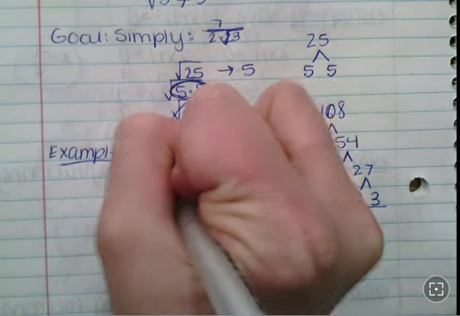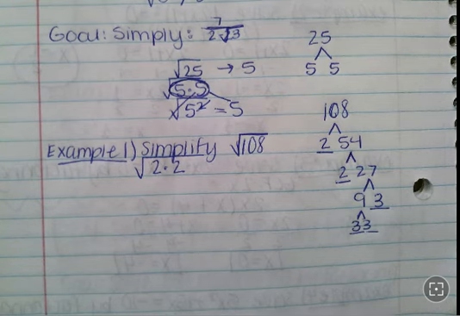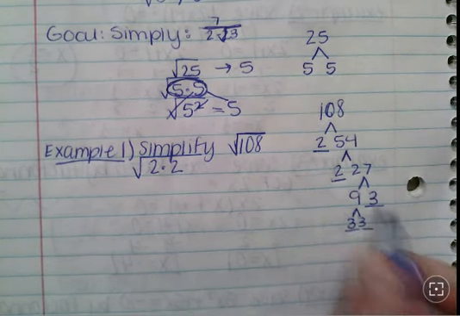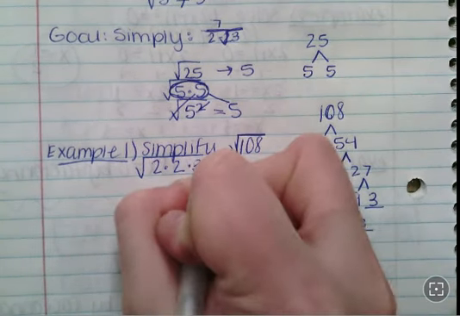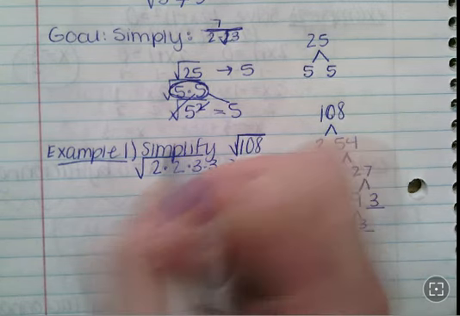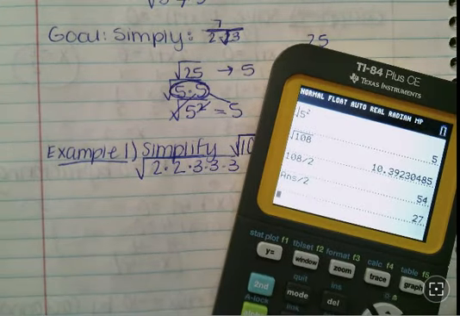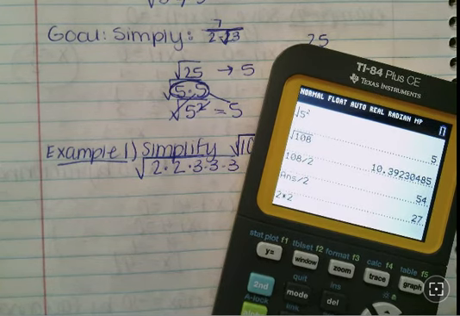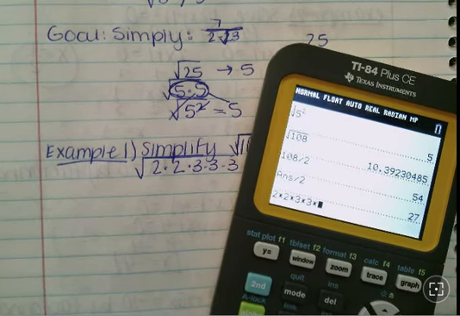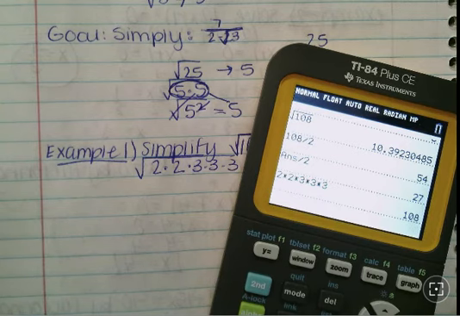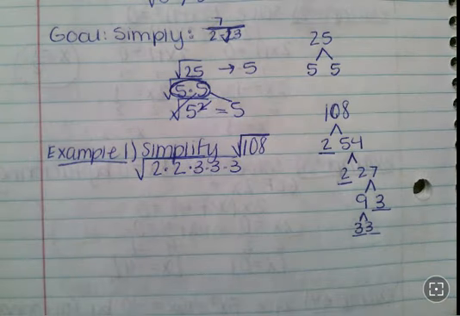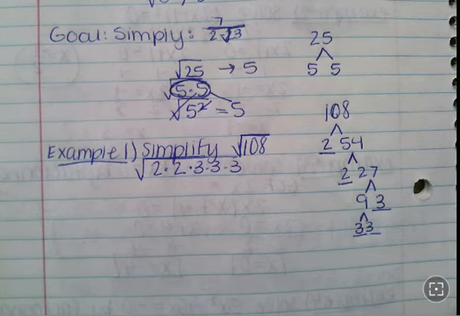2 times 2, okay? And then I've got 3 times 3 times 3. If you go to your calculator, you can always double check it. You can go 2 times 2 times 3 times 3 times 3, and you get 108. So we've just broken them down. We haven't changed anything. We've just broken down what our number actually is.